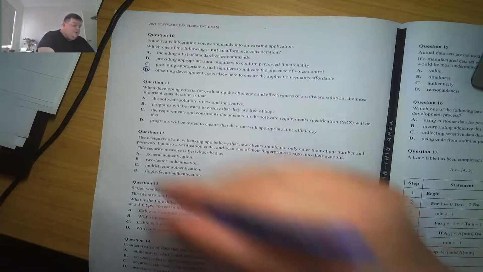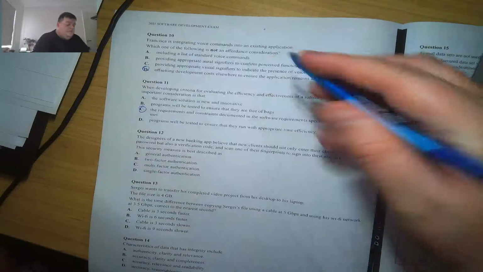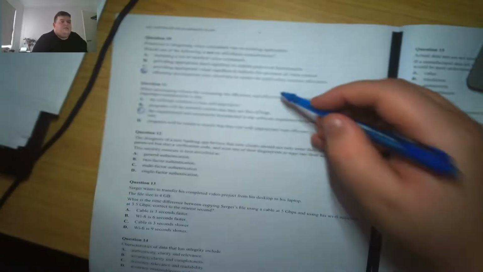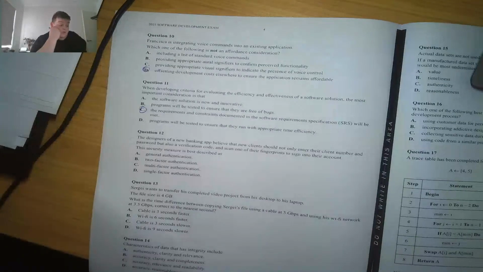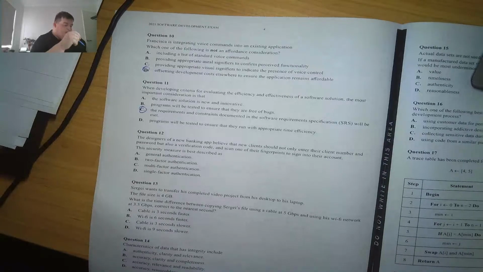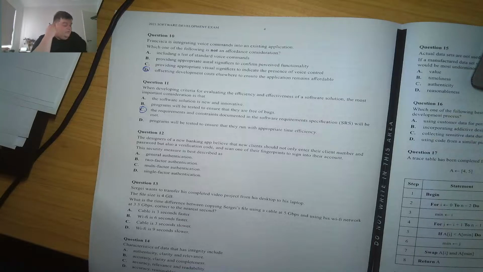So I'm going to go with C, because if you're looking at efficiency and effectiveness, it's like how well does it do its job and how smoothly does it run. It doesn't really have anything to do with testing. So I would say that C is the most correct, and then maybe B after that. D talks about just efficiency only. And the software solution is new and innovative. It doesn't have to be new and innovative to be developed.